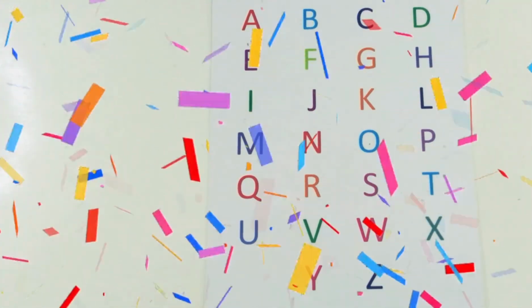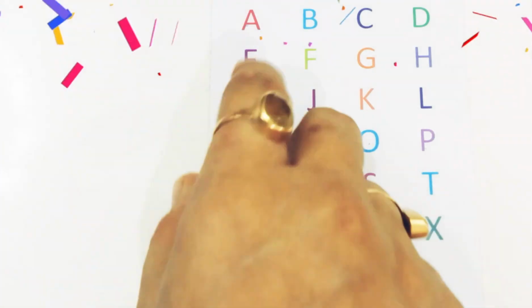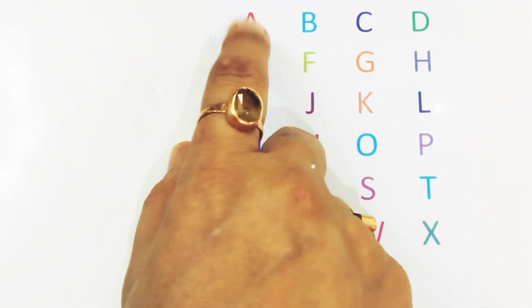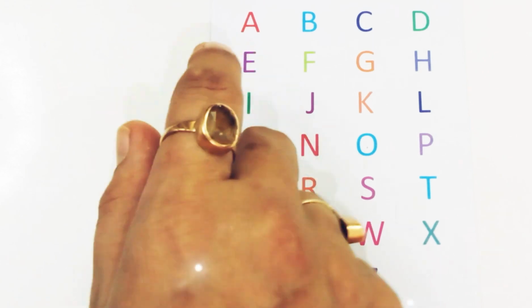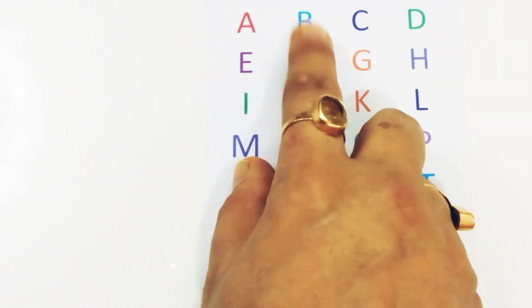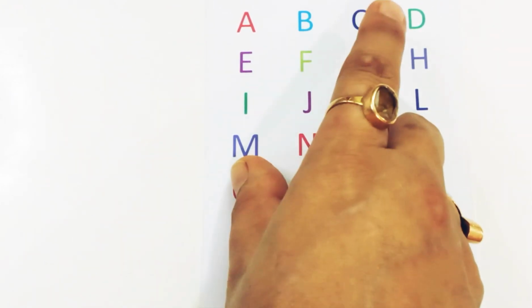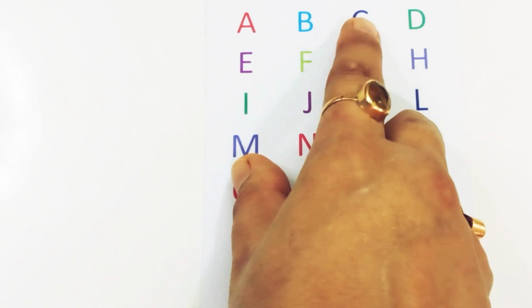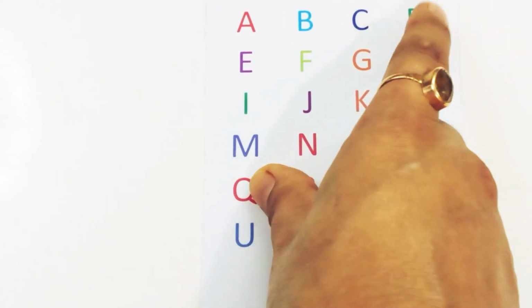Learn some capital letters A to Z. This is A. Capital letter A. This is B. Capital letter B. This is C. Capital letter C. This is D.